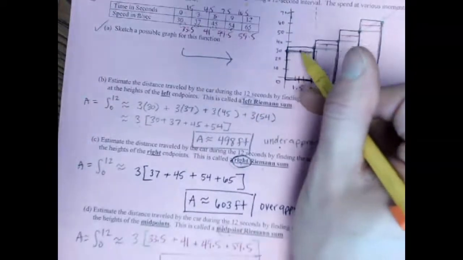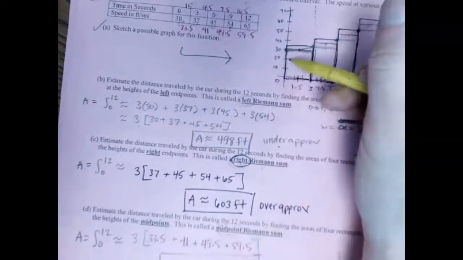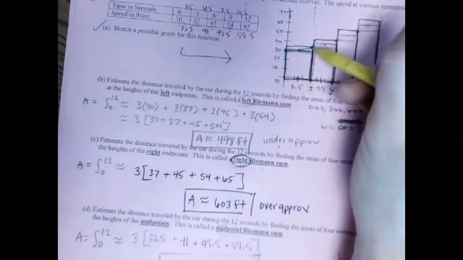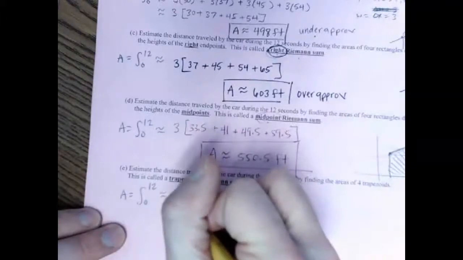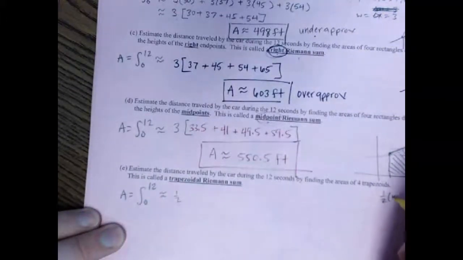So this first one, if you were to connect these 2 points, it's going to give you this first trapezoid. The width of that trapezoid is 3. Remember, it's 1/2 width, and then base 1 plus base 2. That's how you find the area of a trapezoid.